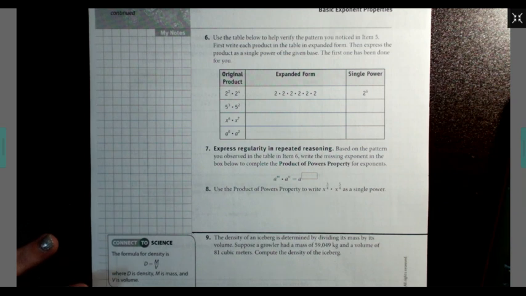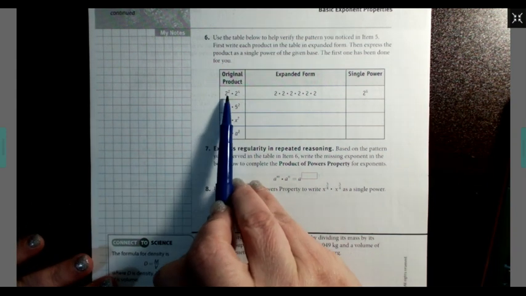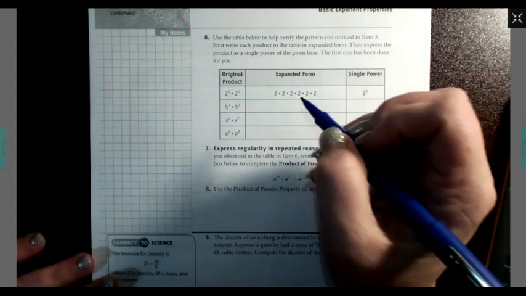The next set of questions is covering 6 through 8. Let's take a look. Number 6 says, use the table below to help verify the pattern you noticed in item 5. First, write each product in the table in expanded form. Then express the product as a single power of the given base. The first one's been done for you. They did 2 to the second times 2 to the fourth.